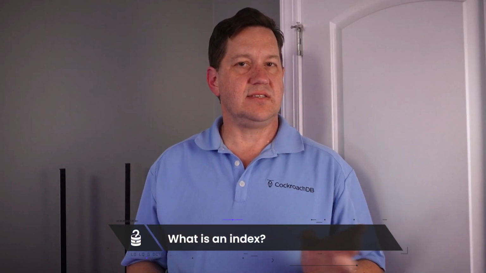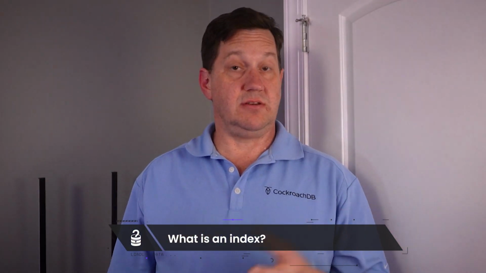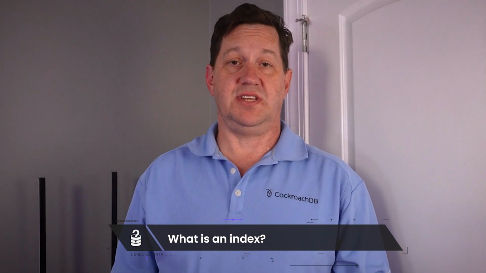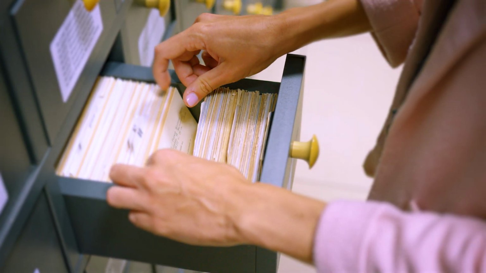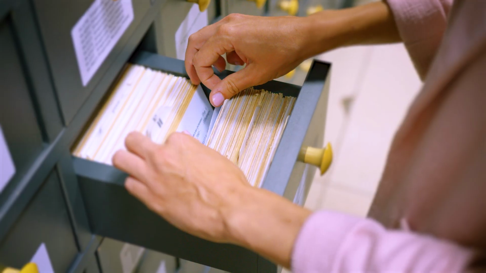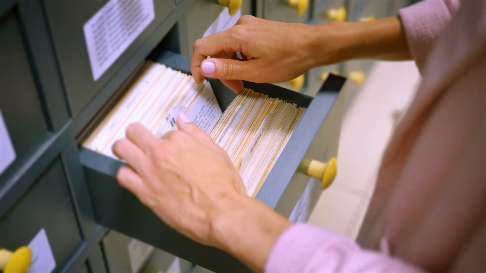What is an index? Let's go back to finding that book at the university library in a 5-story facility. Wouldn't it be nice if there was a record somewhere that said, Greg's thesis, third floor, second stack, fifth shelf, third from the end? Maybe you're old enough to remember the library's card catalog.